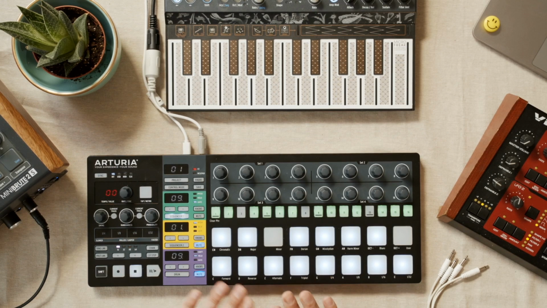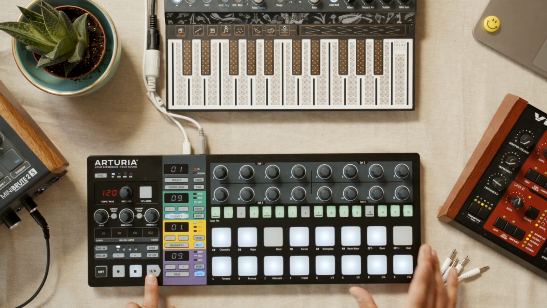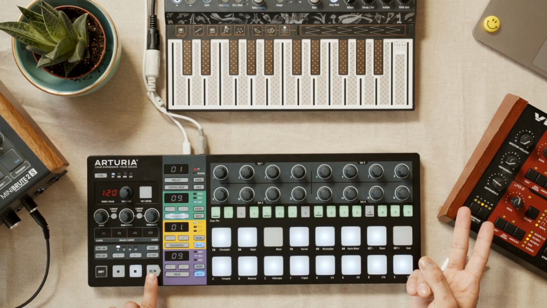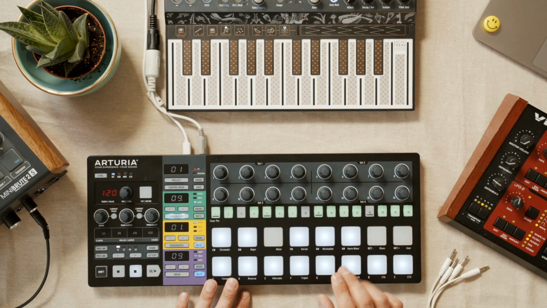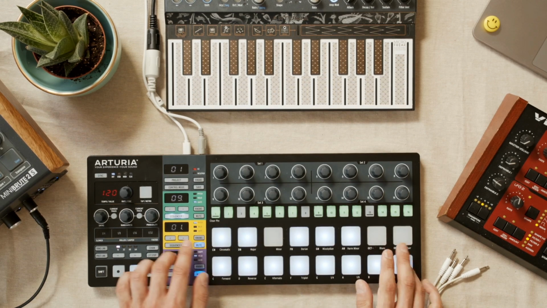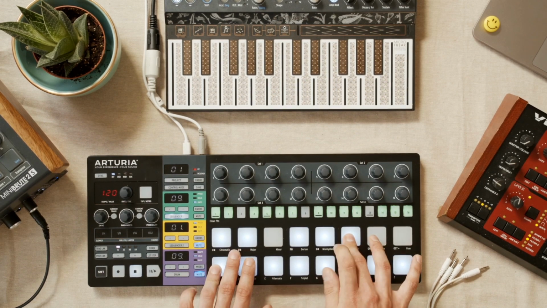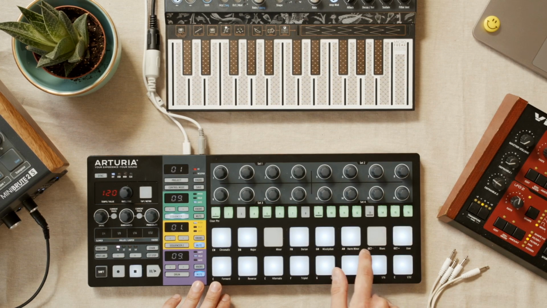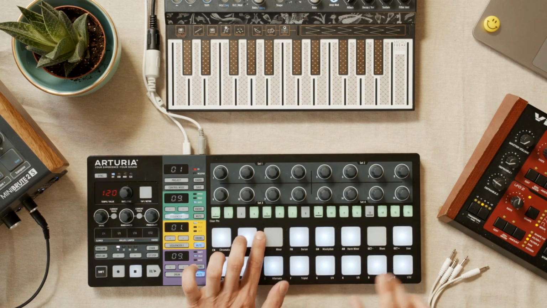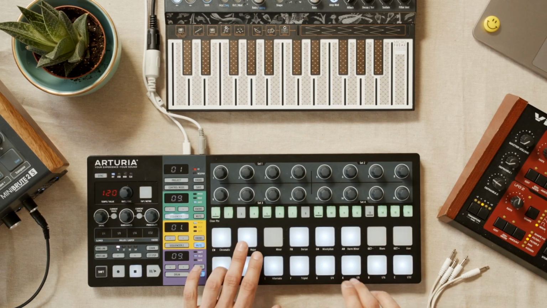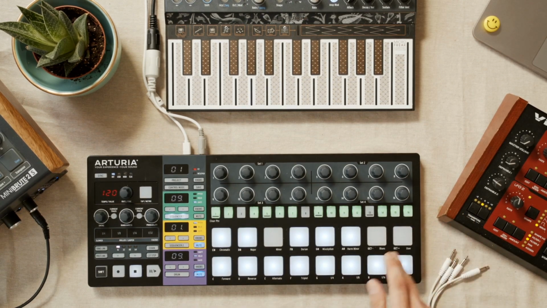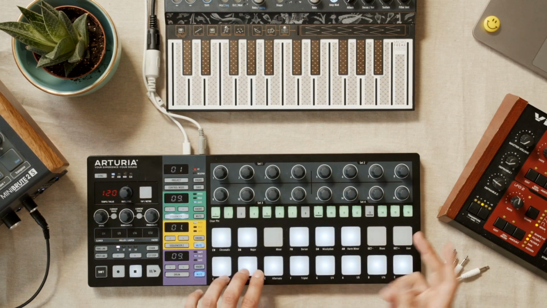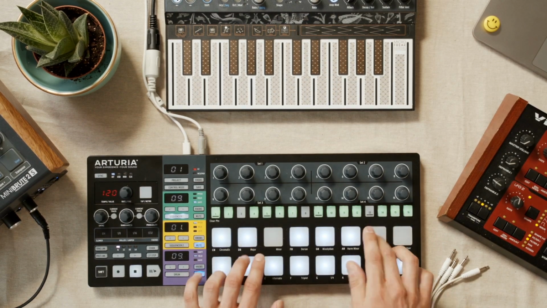So I wanted to show you the way to transpose the sequences. There are two situations where you might want to do that. First one is where you just play when the sequencer is stopped. So to do that, you just use these two buttons where it says octave minus and octave plus. So when I press octave plus, it goes up.